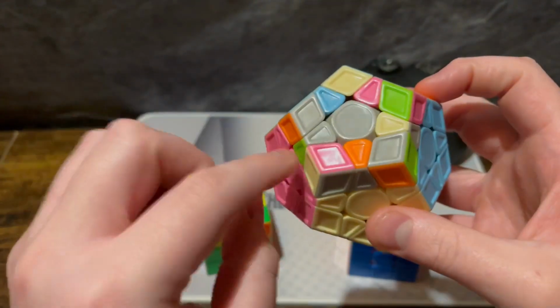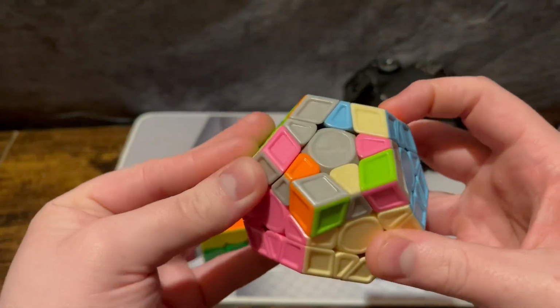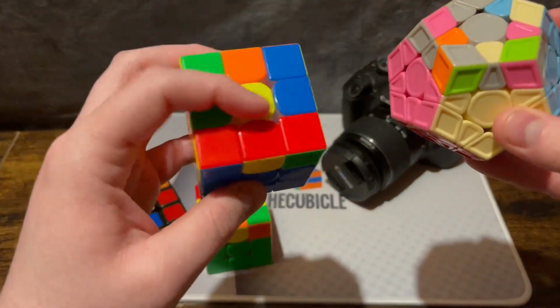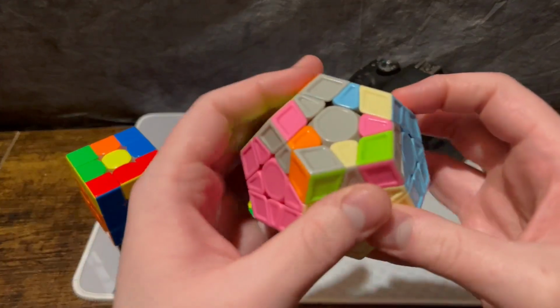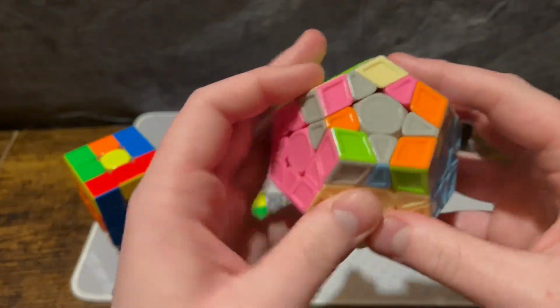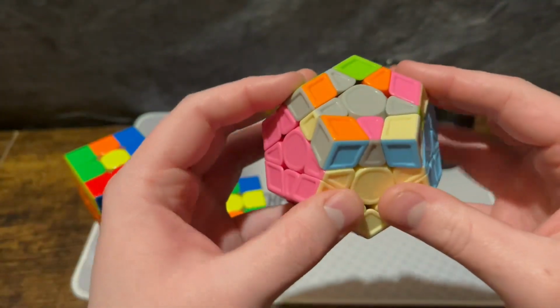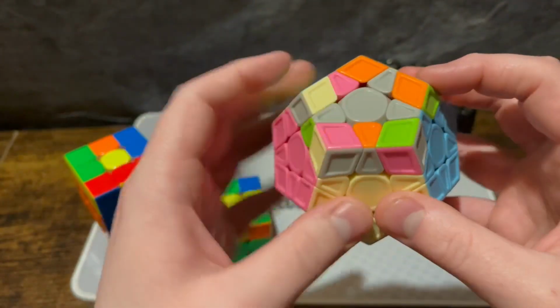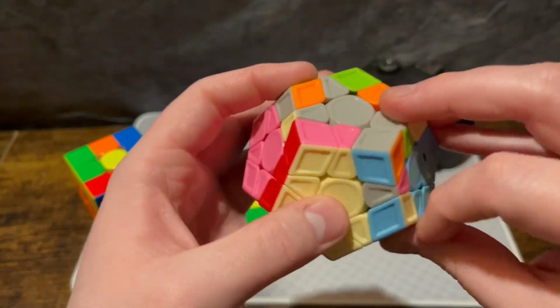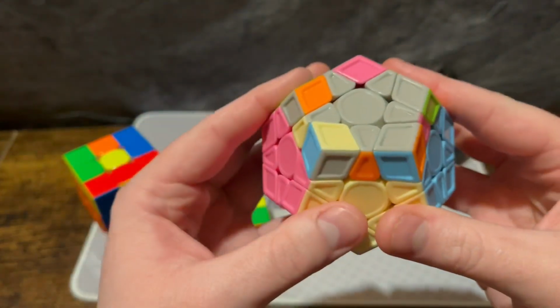Now, if you get a case where there's only one edge sticking out, it's pretty much equivalent to the dot OLL that you get on 3x3. So do the algorithm once, you get a line. Hold the line like this, where the one edge is on your right side instead of like this. And then you get your star.